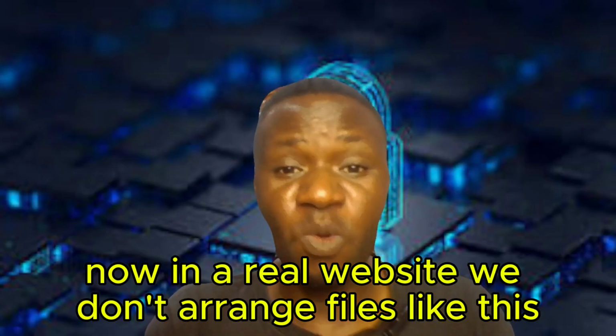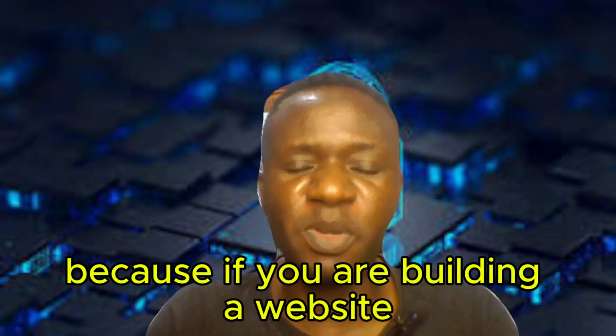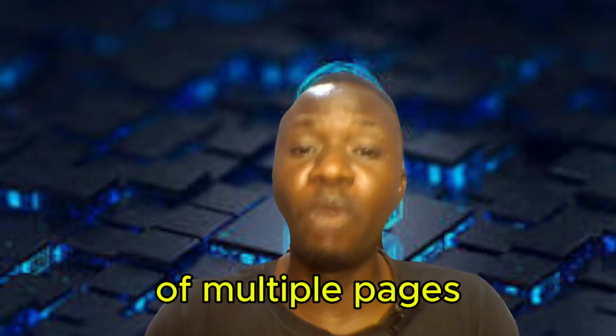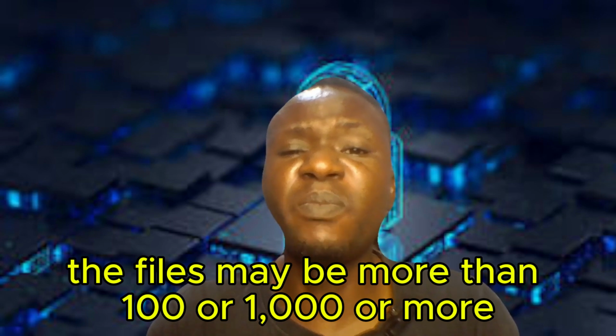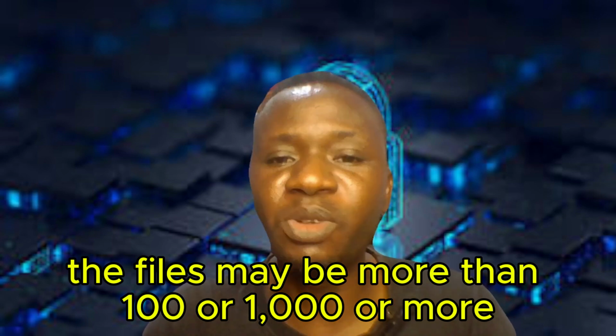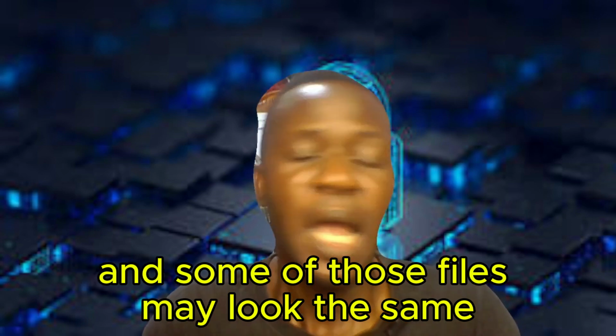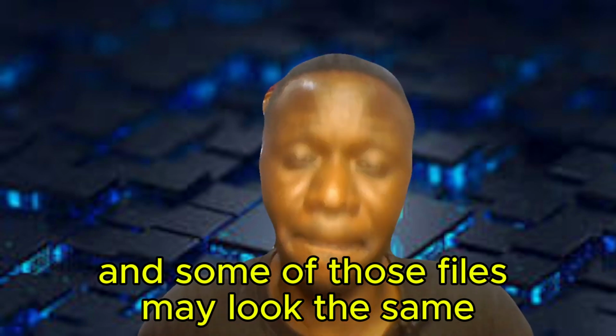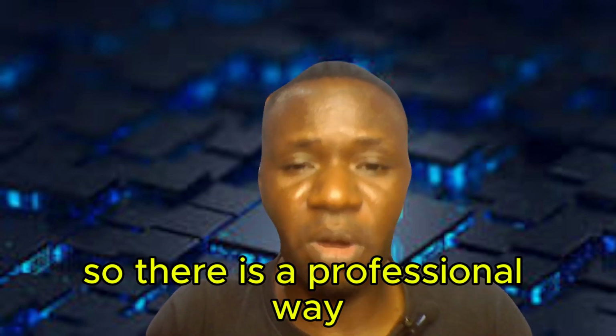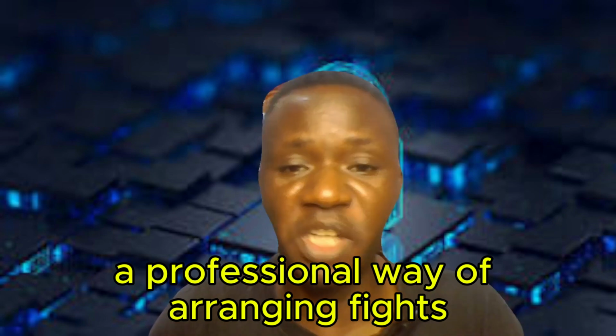Now, in a real website, we don't arrange files like this, because if you are building a website of multiple pages, the files may be more than 100 or 1000 or more. So it will be difficult for you to locate a file, and some of those files may look the same. So there is a professional way of arranging files.